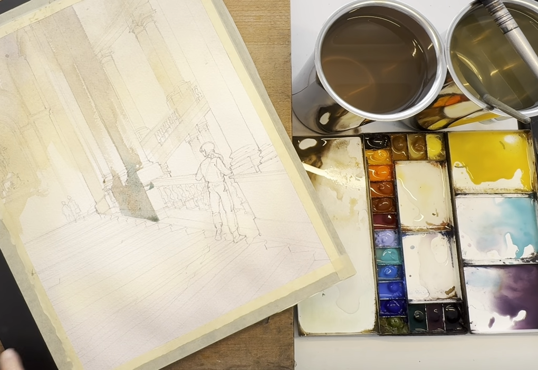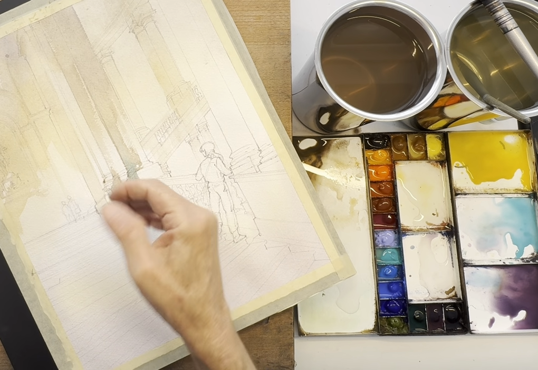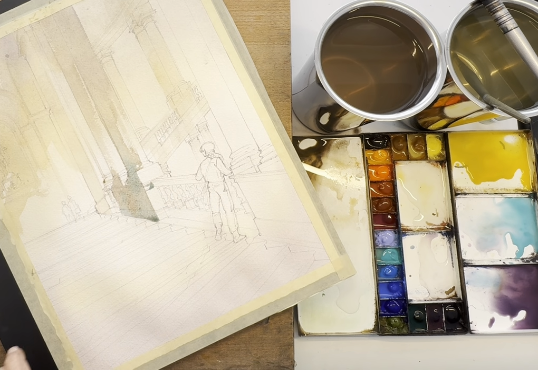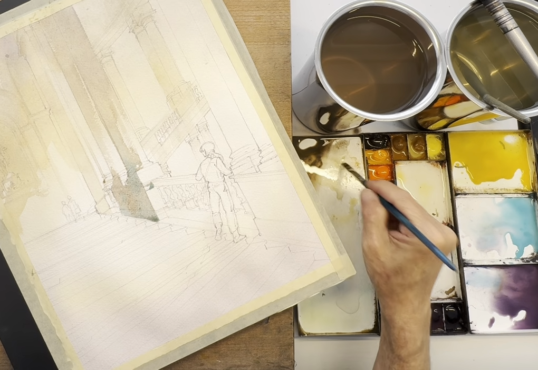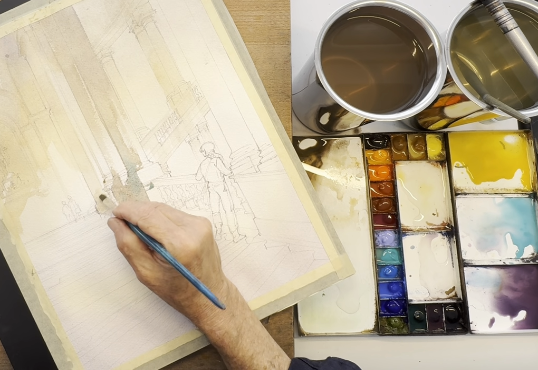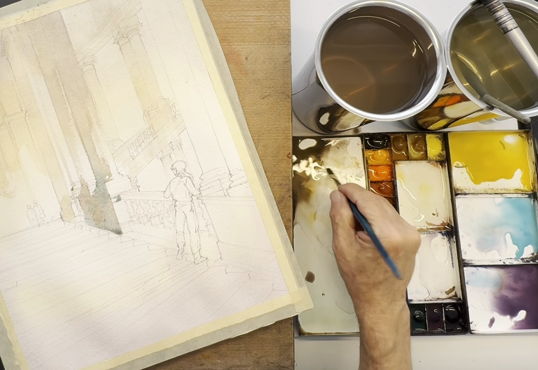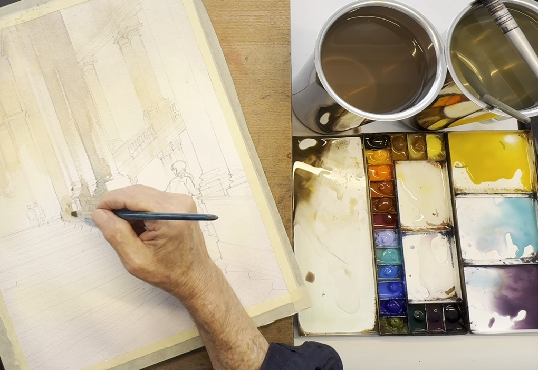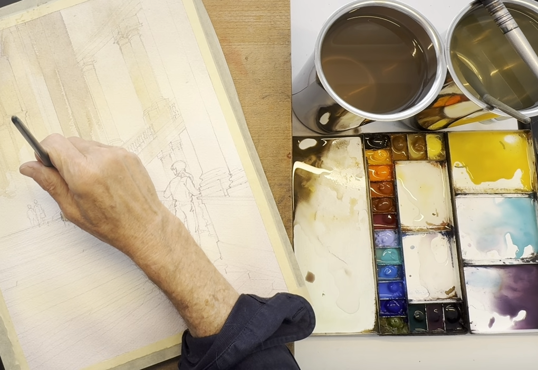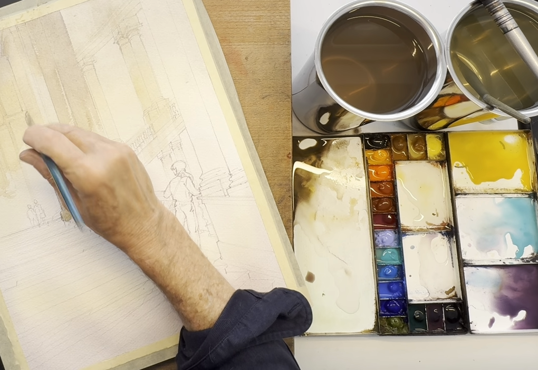How do I manipulate the values to make this look farther away than that, and that look farther away than this? The way I'm doing it is by subtly, and I hope successfully, increasing the values and saturations on each one of these elements as they pull more forward into the composition.